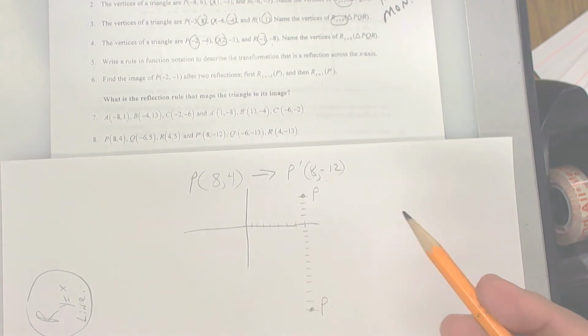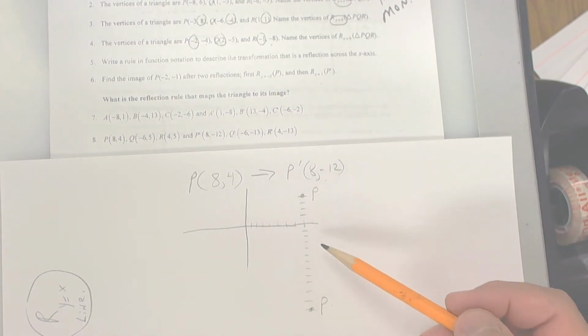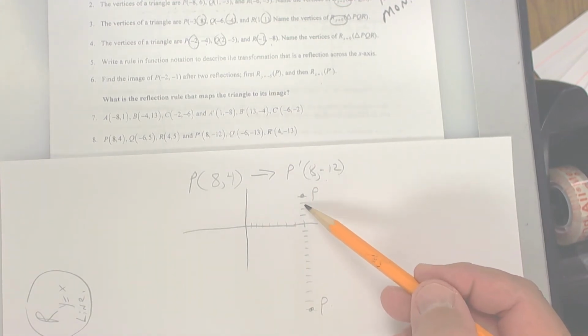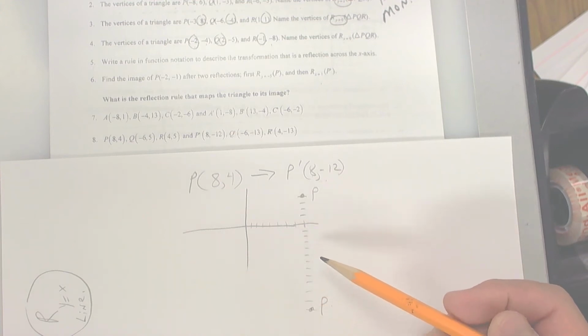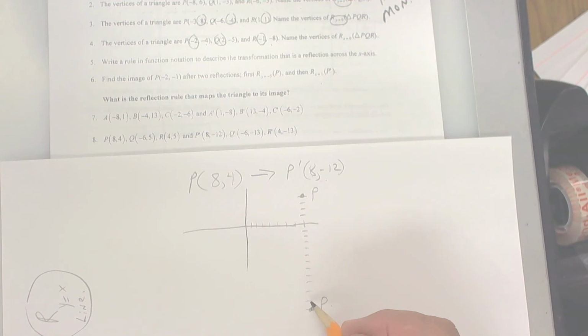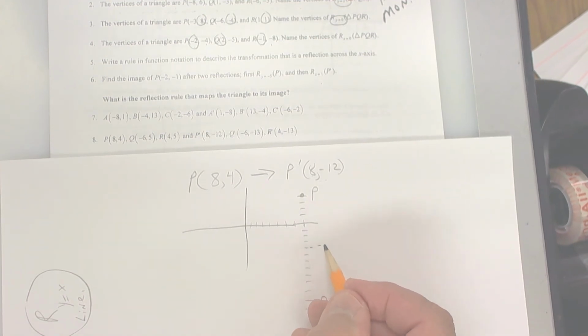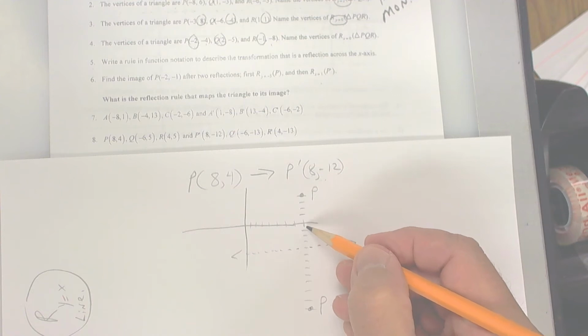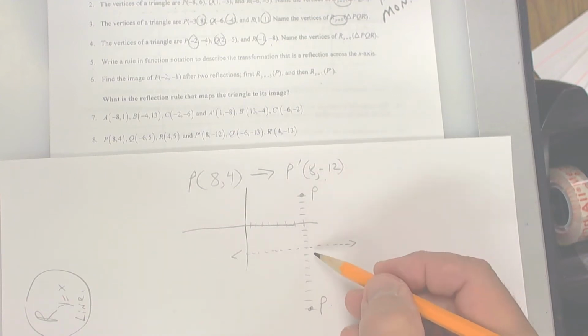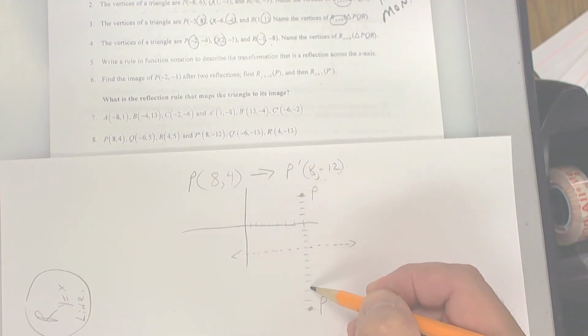In order to have a reflection over some line, it's got to be halfway. So that's 1, 2, 3, 4, and 12 makes 16. So we want to split that up to 8. So 1, 2, 3, 4, 5, 6, 7, 8. It would have to be this line right here would be the line of reflection. Let me count and make sure. 1, 2, 3, 4, 5, 6, 7, 8. 1, 2, 3, 4, 5, 6, 7, 8.